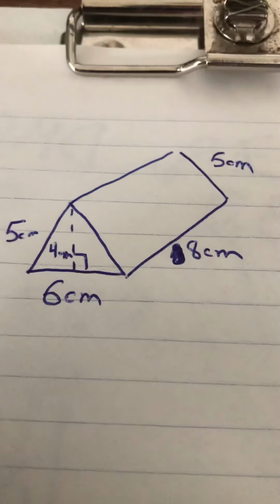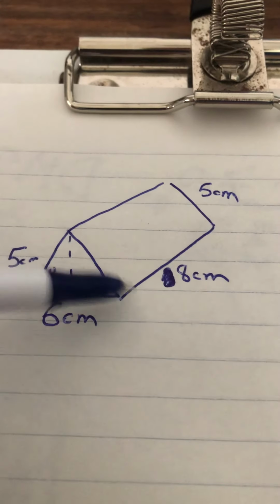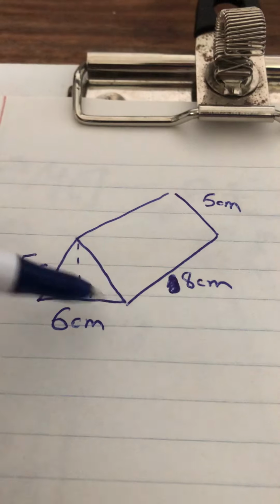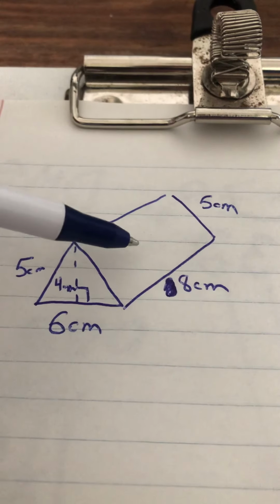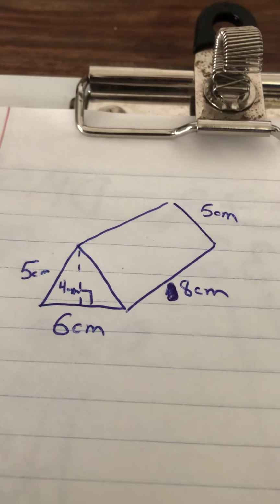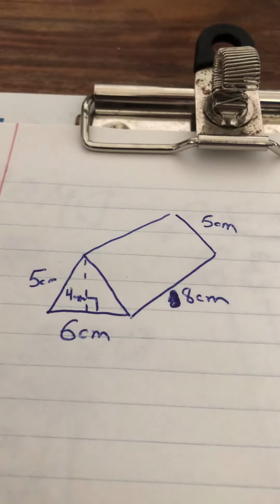But finding the surface area of a triangular prism. So if we look at this prism here, we have triangular faces and rectangular faces. This is a 3D shape, so we know there's going to be 1, 2 triangles and 1, 2, 3 rectangles. So surface area is the sum of the area of all the faces, okay?